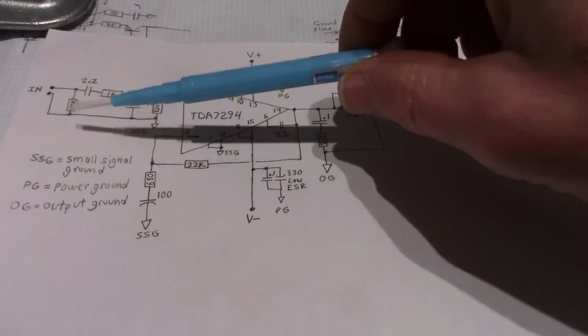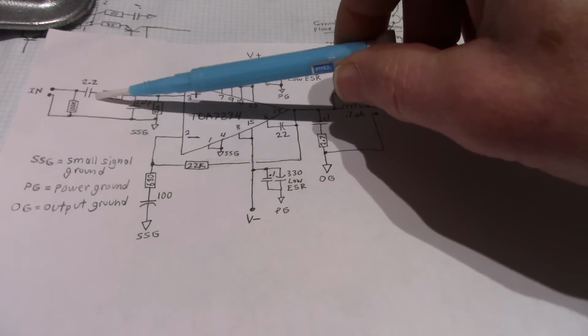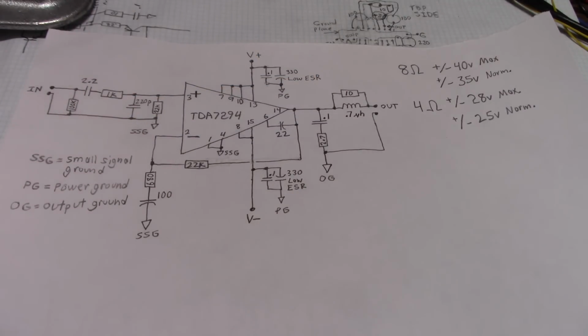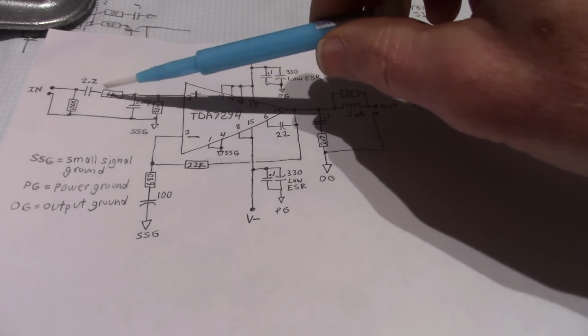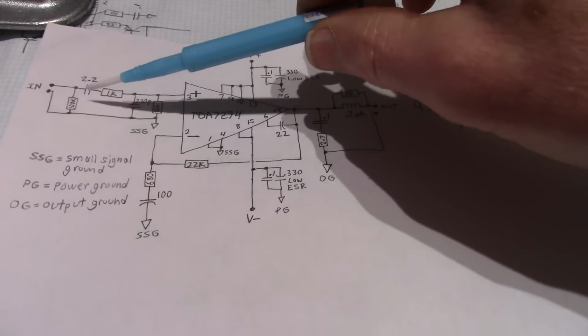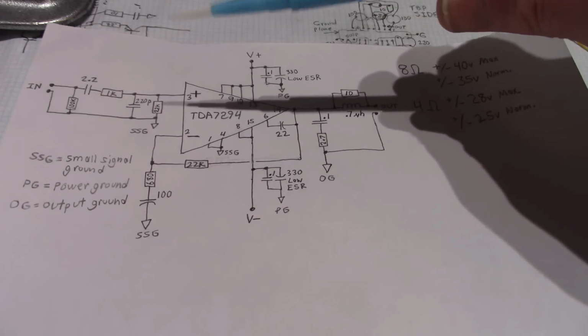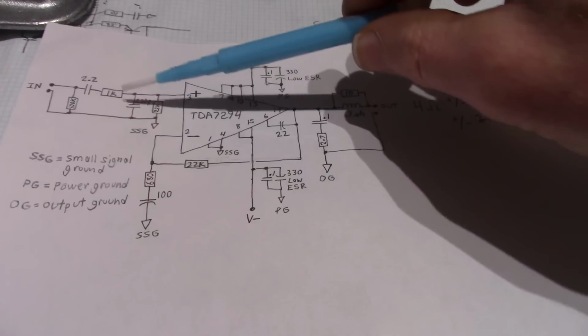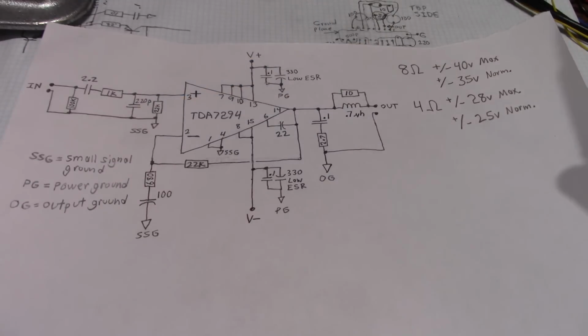So we'll start at the input. They have a 470 nanofarad cap on the datasheet. It's ridiculous. That's not going to give you a hi-fi flat response down to 20 hertz. I recommend increasing that to a 2.2 microfarad film cap there. Also recommend having a low-pass filter that blocks RF and some oscillation issues on the input.